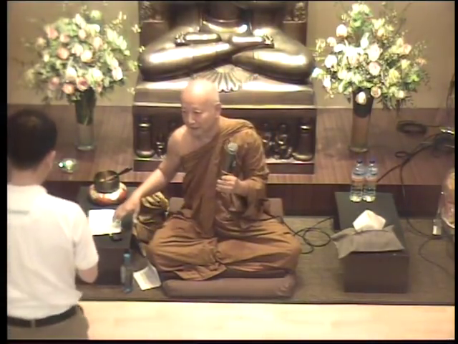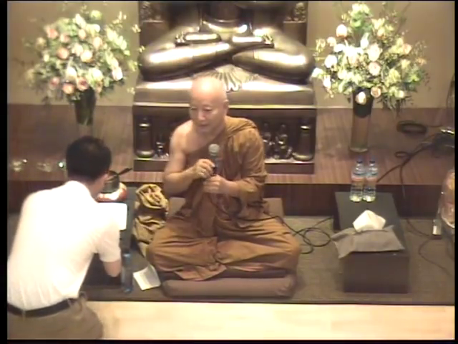So because of that type of thinking, the Buddha made this precept that a monk should not cut branches and all that. So if you see a monk cutting branches and all that, don't say you broke the precept.